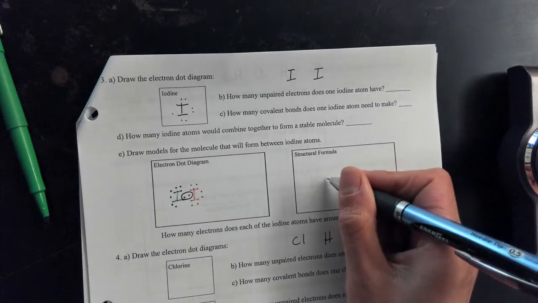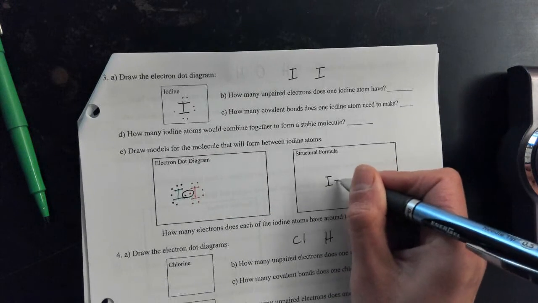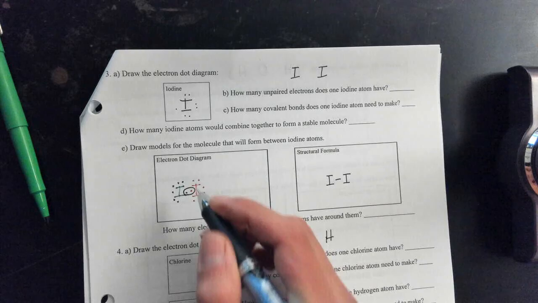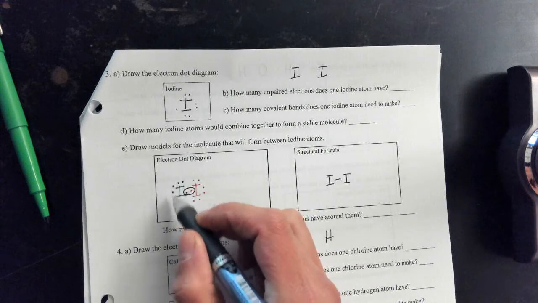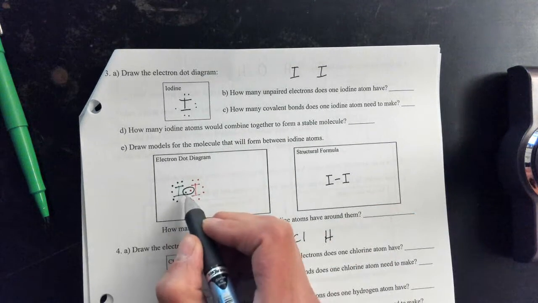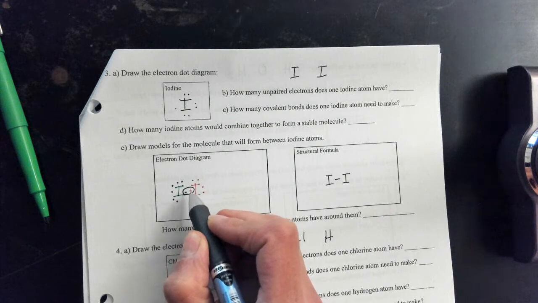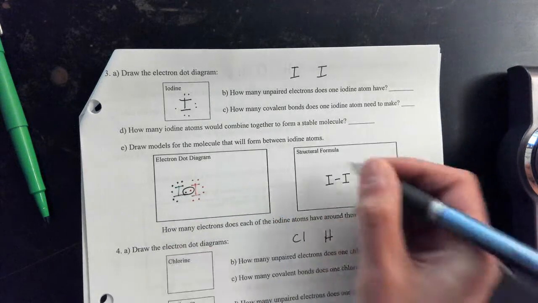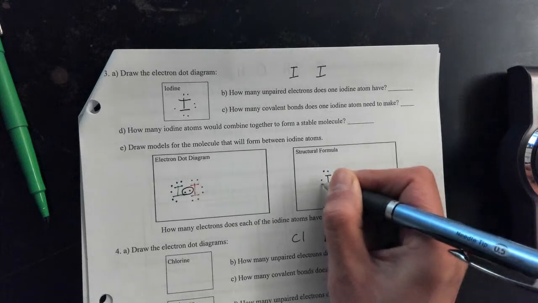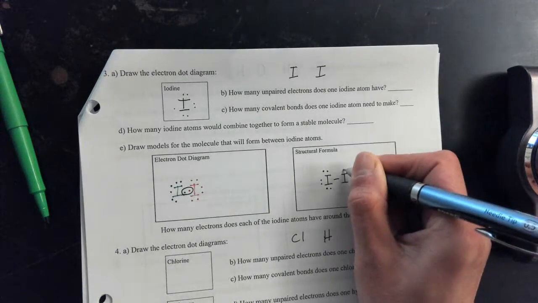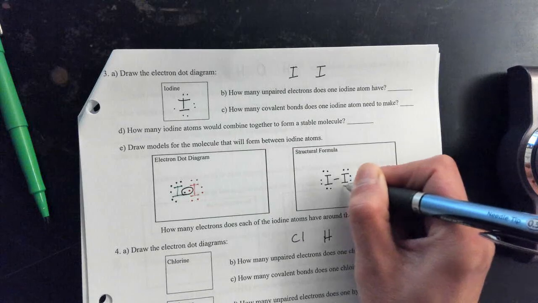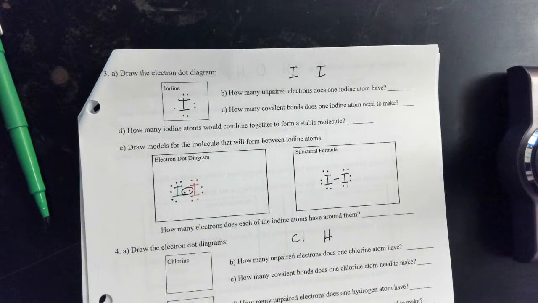So the structural formula will look like this. And then I carry on the remaining electrons. So the dashed line represents the bonding. And then I carry on the non-bonding ones, which will look like this. And this is the structural formula for iodine.